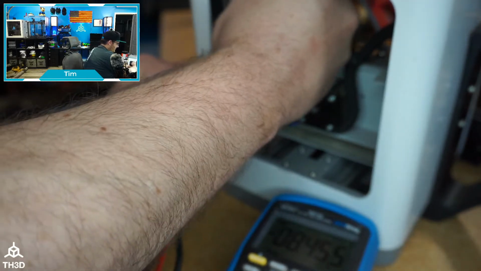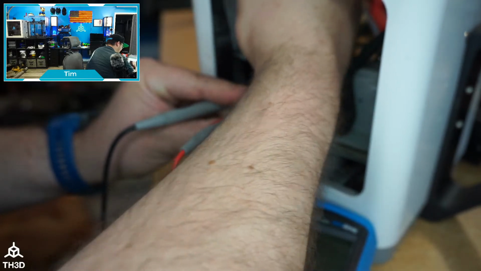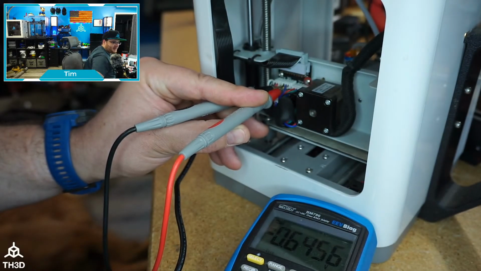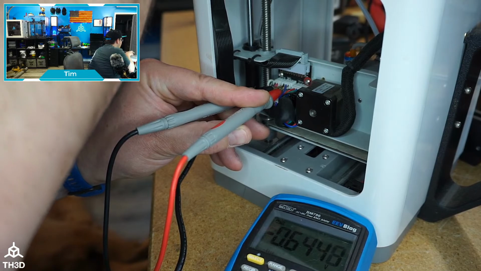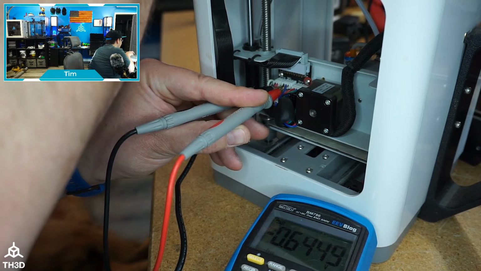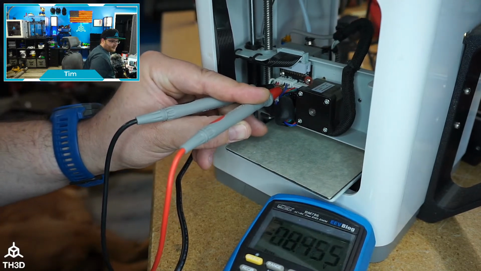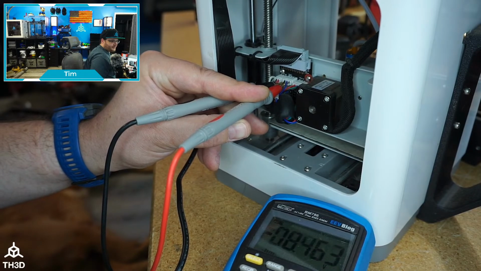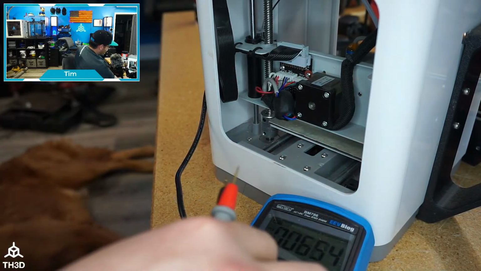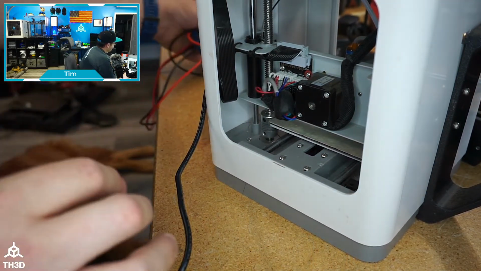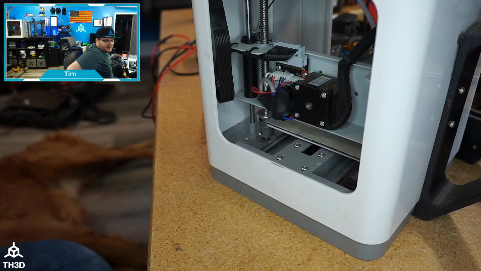Is it pulling it down to ground, though? I'm moving the sensor down so it triggers. Yeah, so it's pulling it down to ground. You can see there, when the sensor's triggered, it's pulling it down to like 0.6 volts. That's really surprising that they're running that right off of 12. Typically, you don't want to do that because you can run too much voltage into the pin.